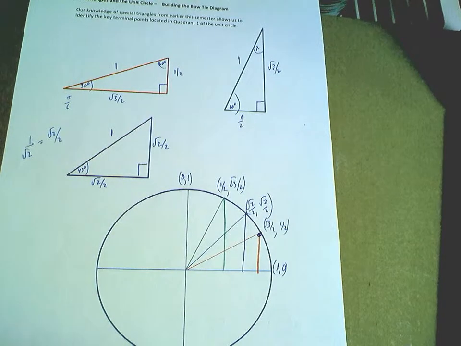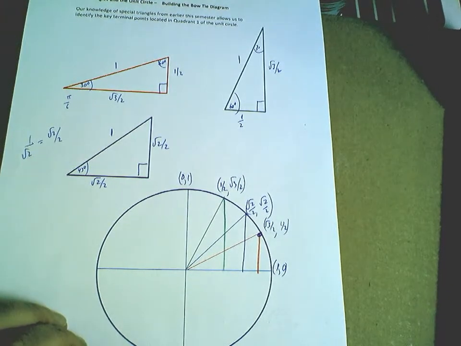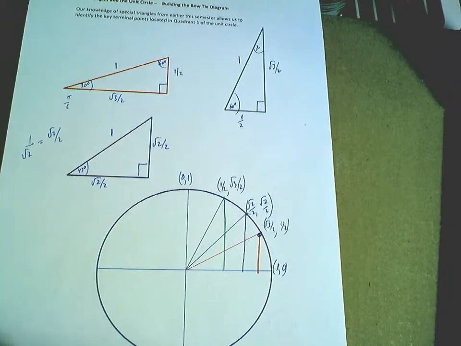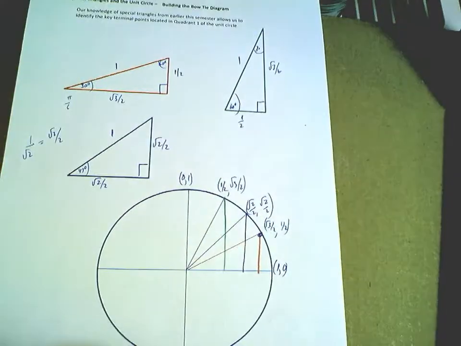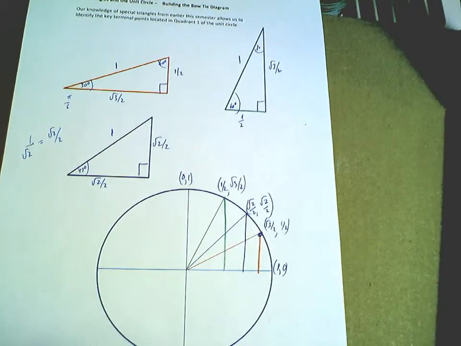In this video, we're going to work with section 6.1, part 2. We're going to build and use the unit circle. At the conclusion of our work with 6.1, part 1, we had used a series of special triangles to build a series of points on the unit circle, all in quadrant 1. So I'll have you refer back to your notes there or the video that built these pieces.